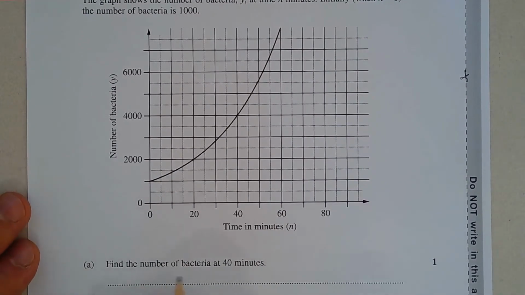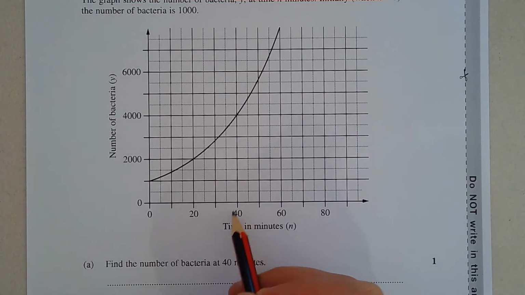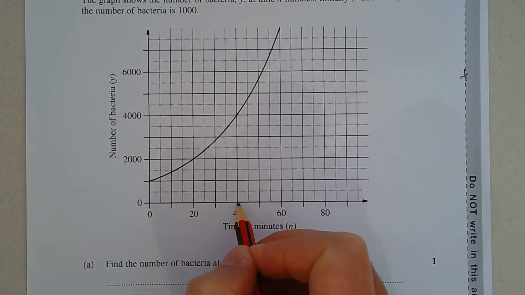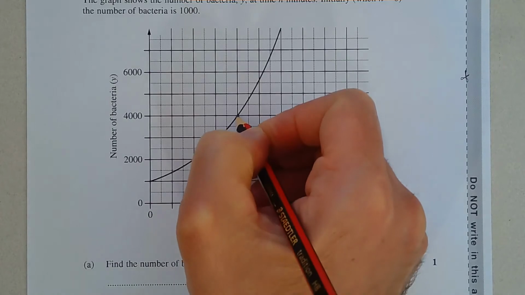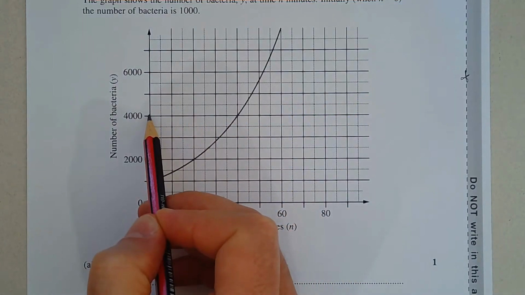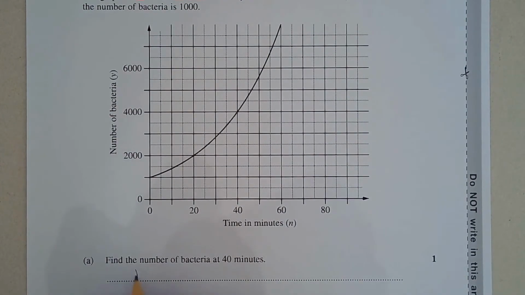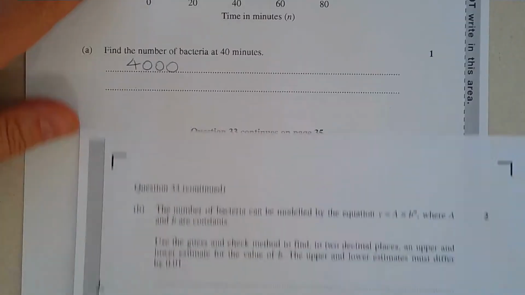So it says find the number of bacteria at 40 minutes. So on the x-axis here, let's locate the 40. From there, go all the way up vertically until you strike the graph, and then project across, and you see that the number of bacteria is 4,000. So all you need to do is just write down 4,000. All right, let's have a look at the next part here.